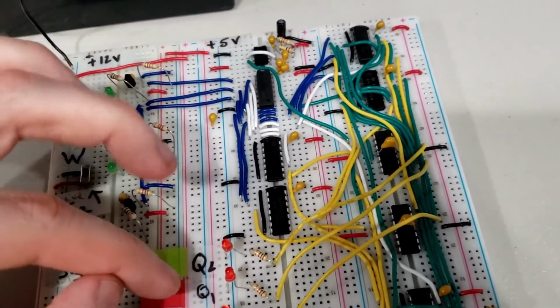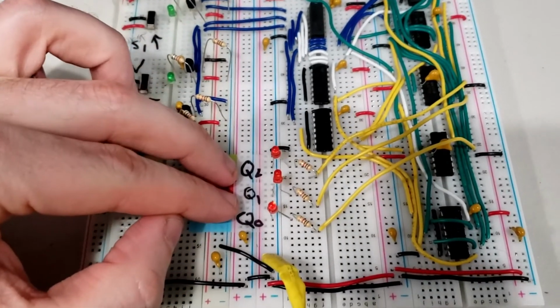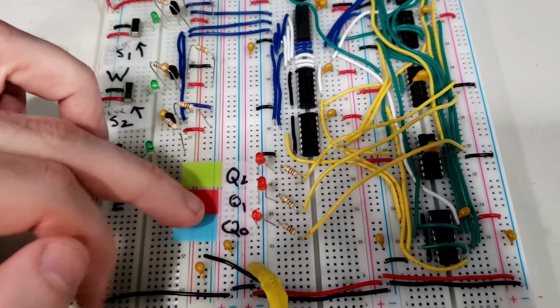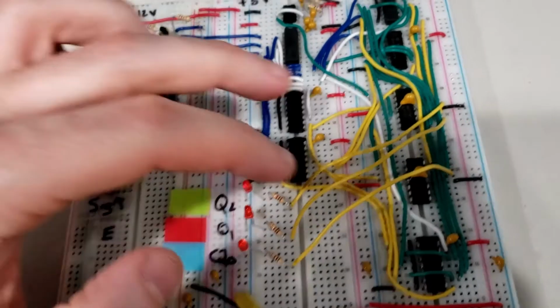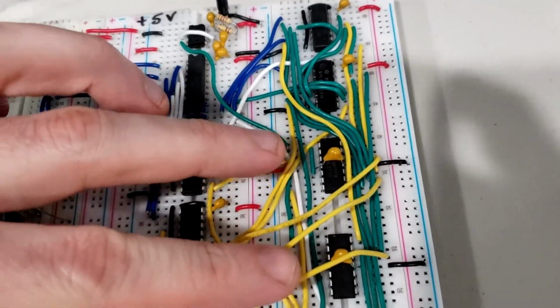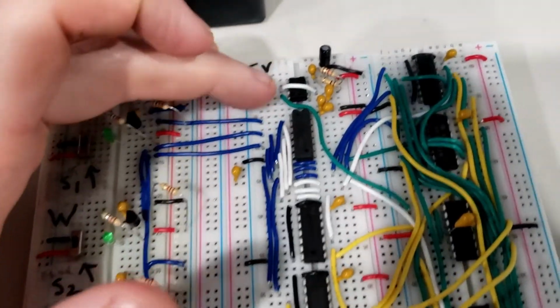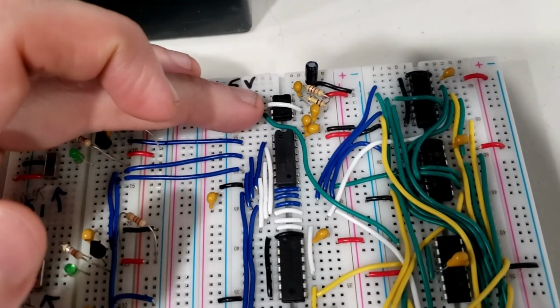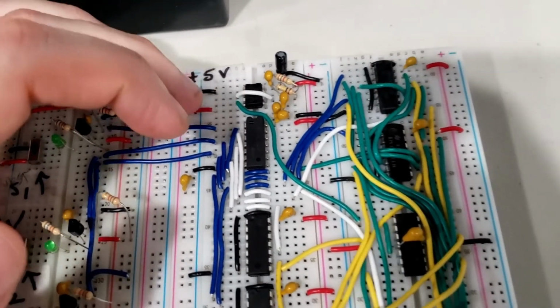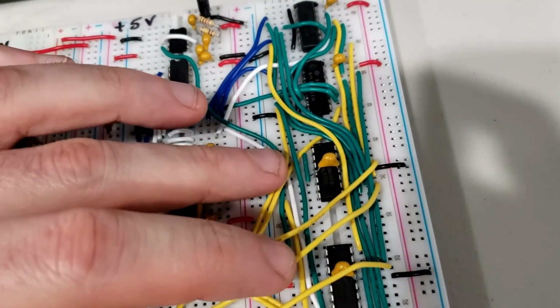Over here we have our output LEDs, Q2, Q1, and Q0. These are outputs from our JK flip-flops, which are over here. Up at the top here we have our clock circuit. It's a 555 timer. This clock circuit triggers the JK flip-flops.